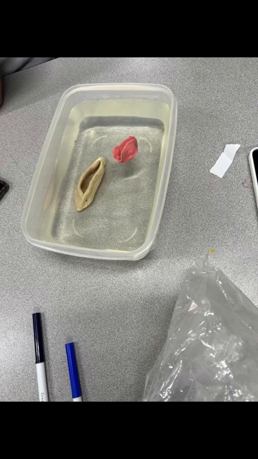We in fact saw that the ball didn't float, it sank, and the boat, obviously, it floated. And that's all we saw. It was an interesting experiment, I have to say.